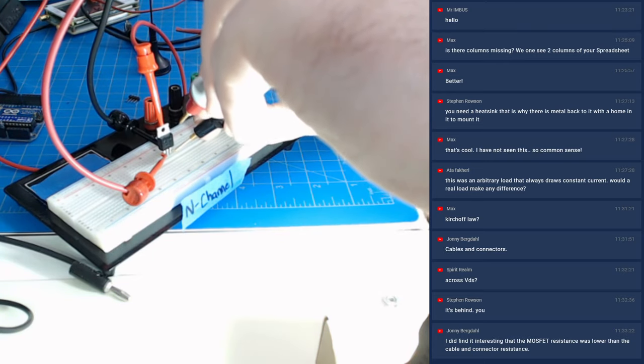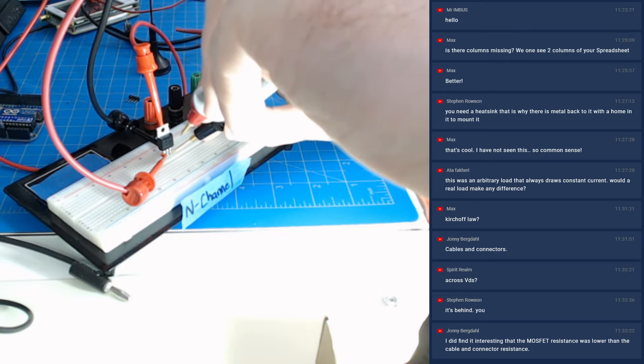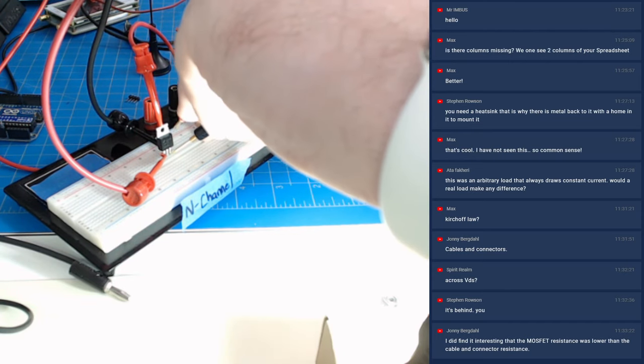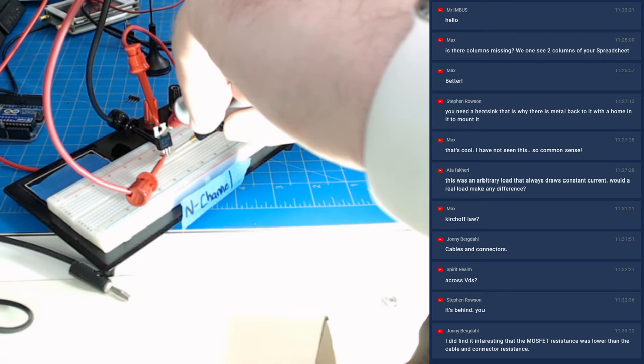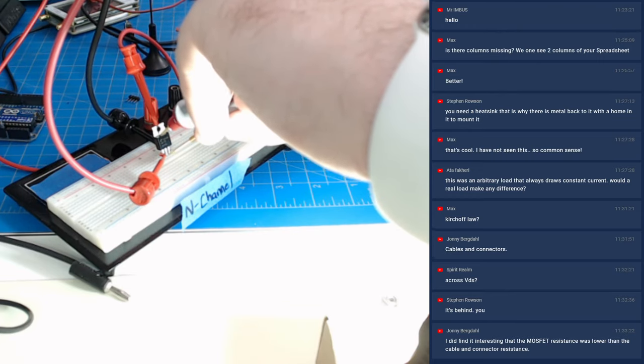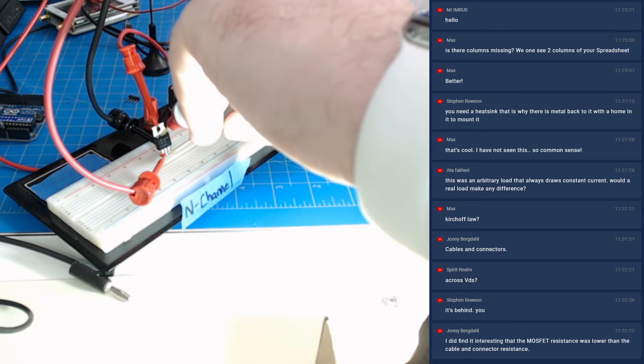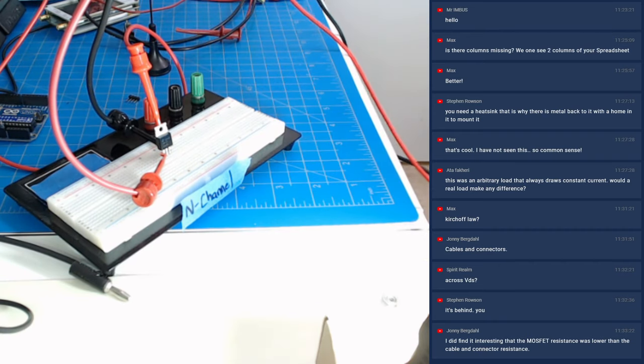I'm going to touch to the drain. No, this is the source, and the tab is actually the drain, that way I don't accidentally short something out. If we look now, we're measuring across here. That's not right. Oh, nothing's turned on.